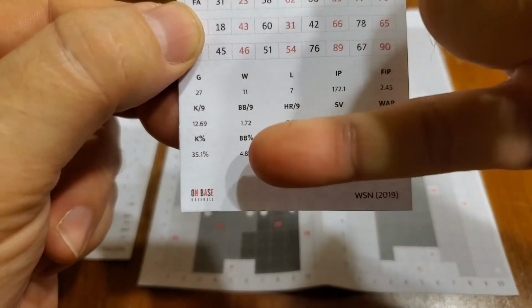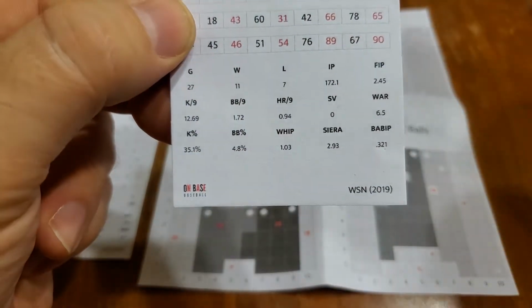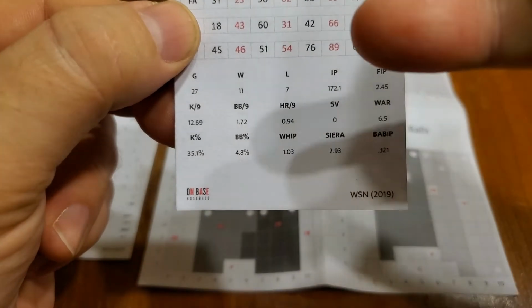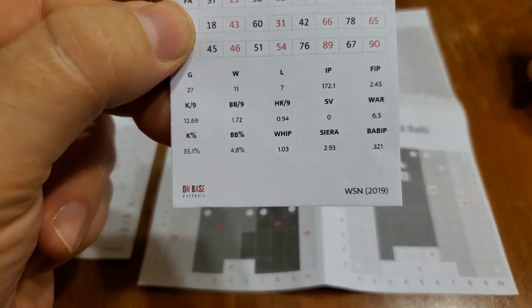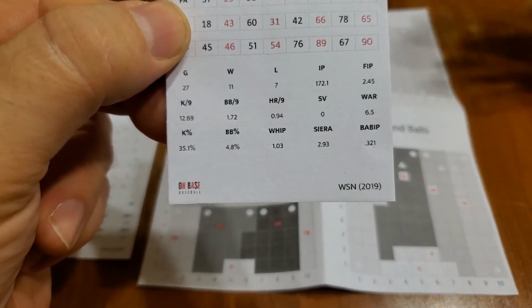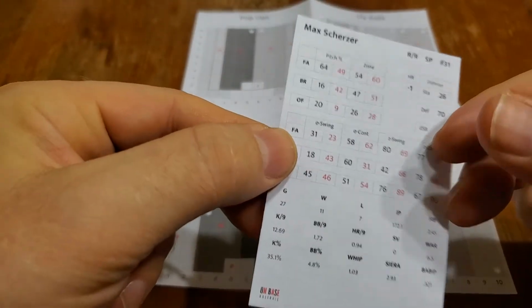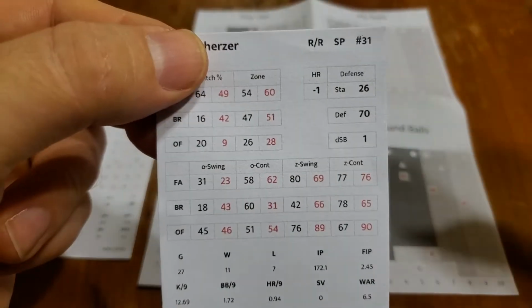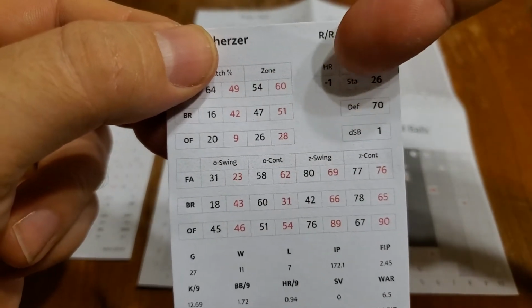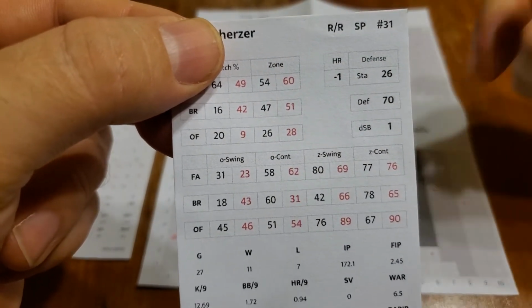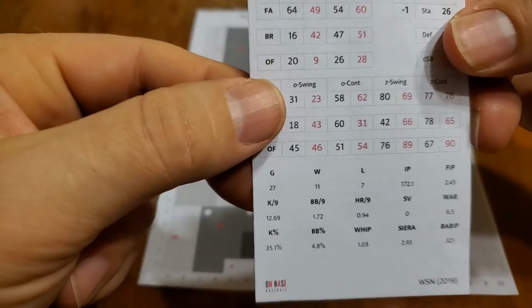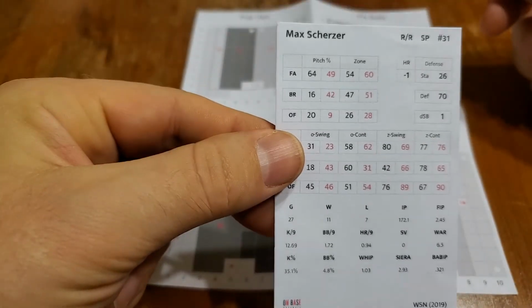Now these two over here are important because they're actually used within the game. Home runs per 9 are used within the game too, but they're given a value based off of the home runs per 9. So this home run value right here is actually based off of the pitcher's home runs per 9 innings.